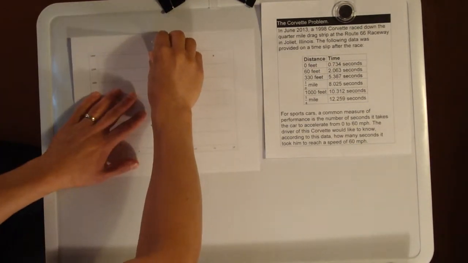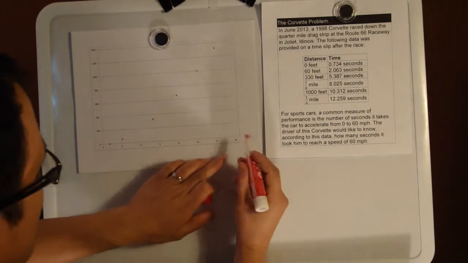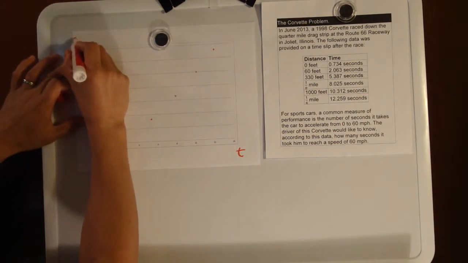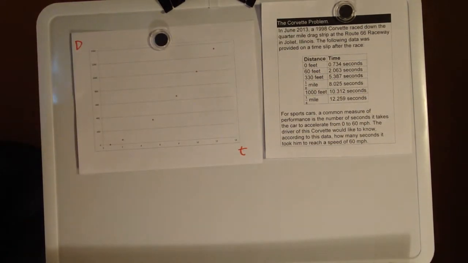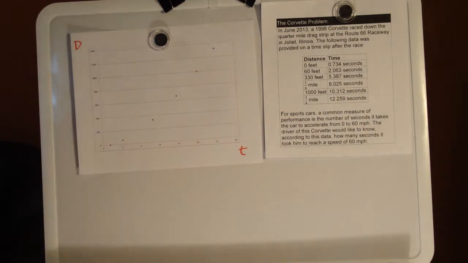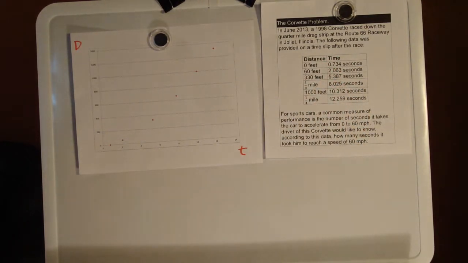So here's a rough little graph of what the data looks like. This axis here is time, and up here we have distance. The time is measured in seconds, and the distance is in feet. You can see we have 1, 2, 3, 4, 5, 6 data points, and they really correspond to the differences that we have here.